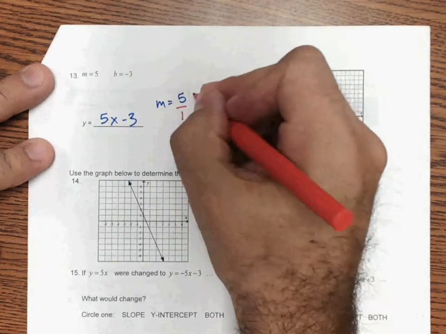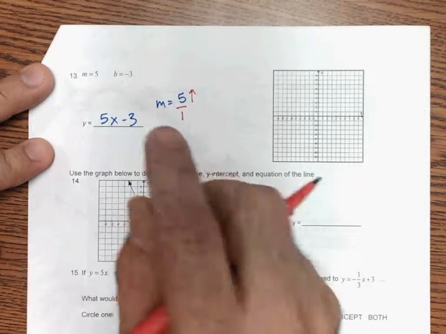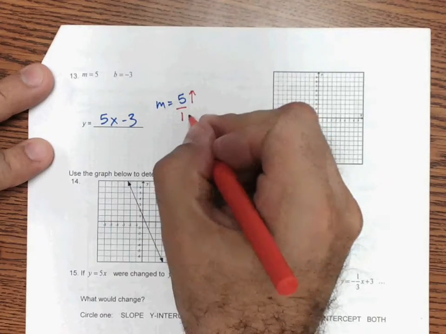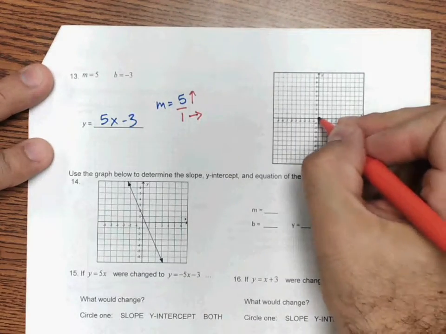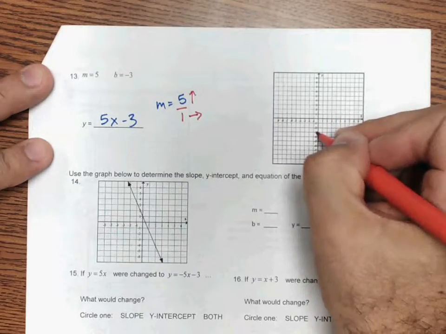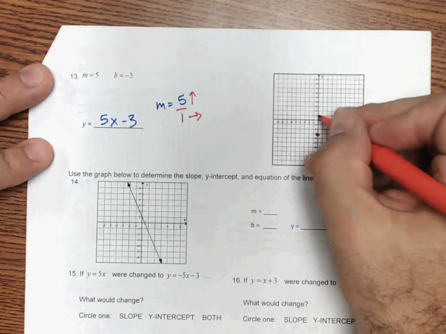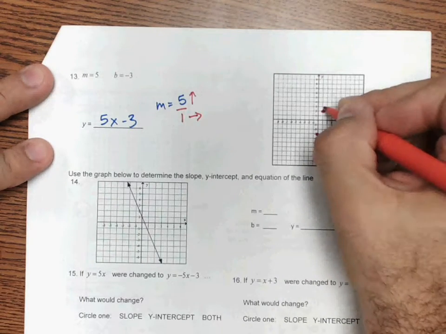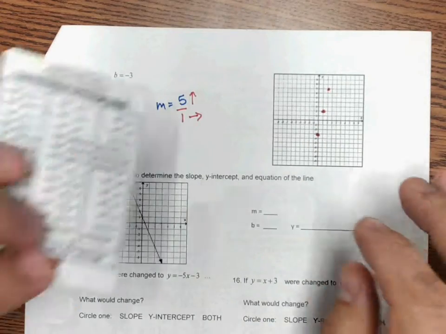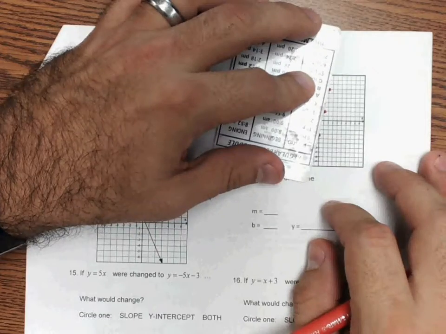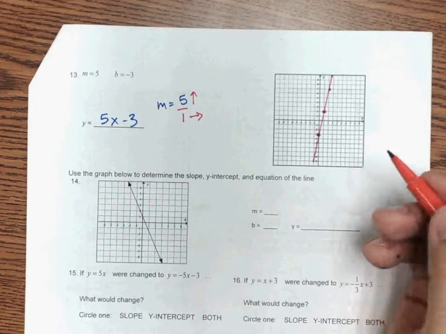Okay. Now, this positive number 5 here means up, and the b being negative 3 doesn't affect this, but the bottom, the run is going to be plus 1. So we're going to start with b. Okay, go to negative 3, start in the middle, 1, 2, 3. There's my first point. My slope is 5/1, so 1, 2, 3, 4, 5, 1. I can put a couple of points on this one and then go ahead and draw my line. Easy.